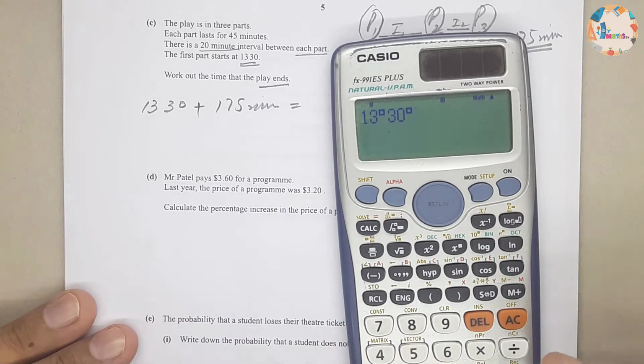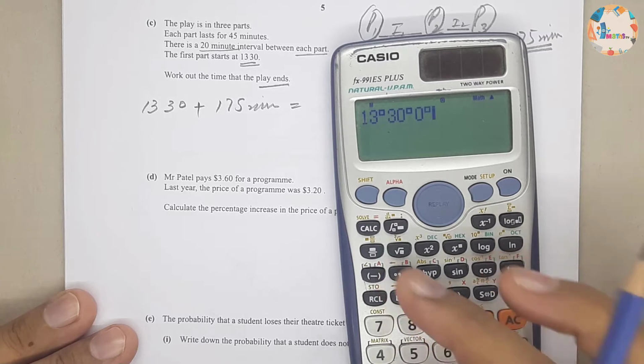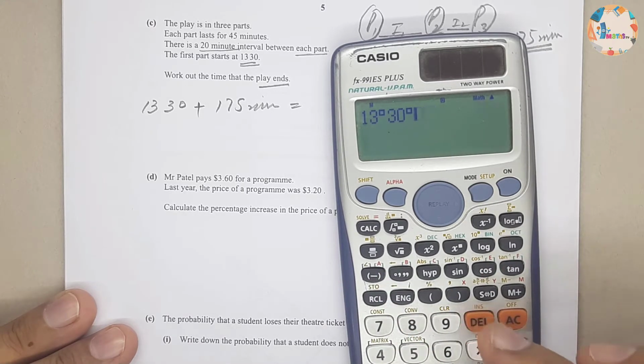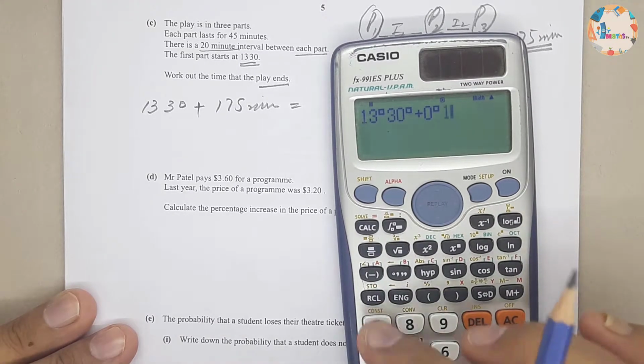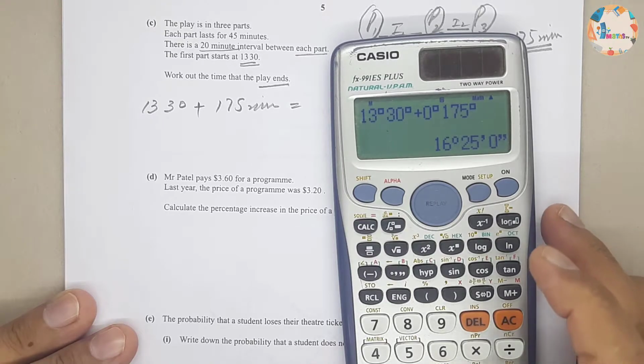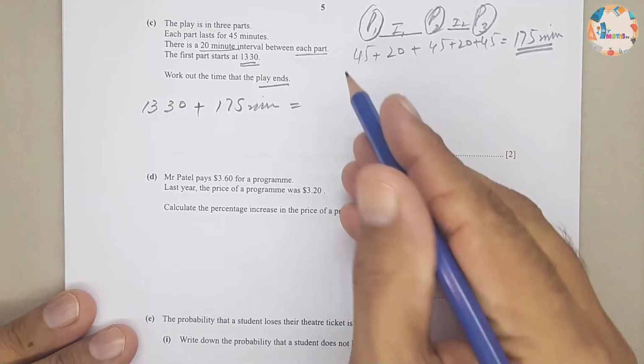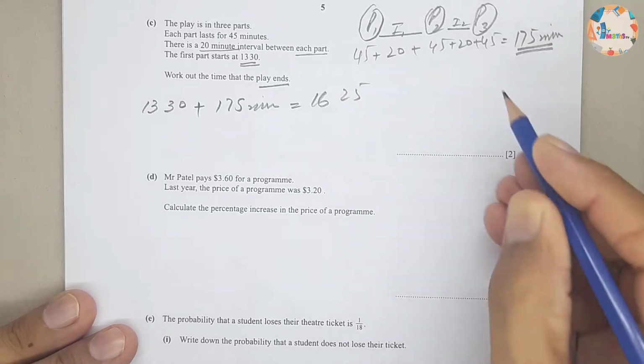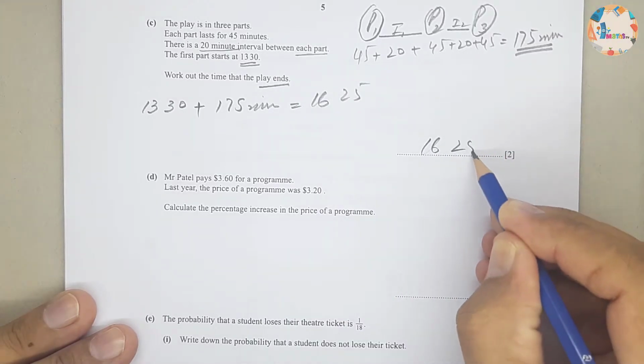So we'll have to add minutes: plus 0 hours and 175 minutes, and this will be equal to 1625.